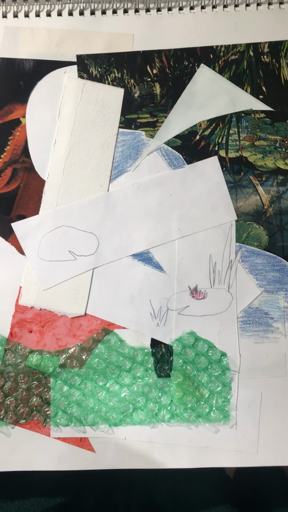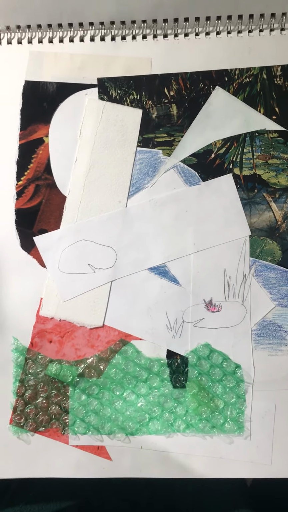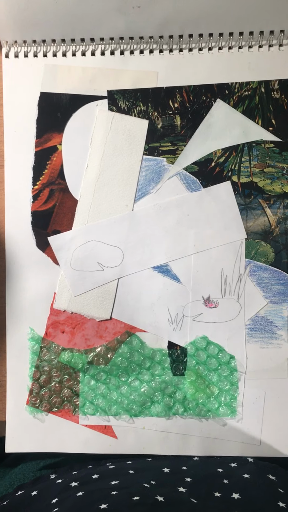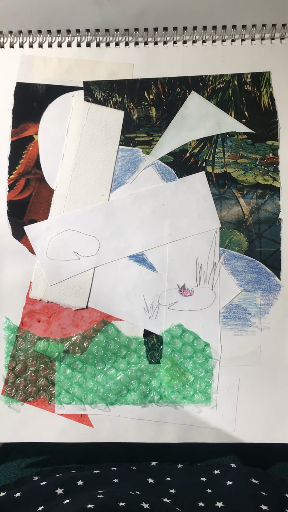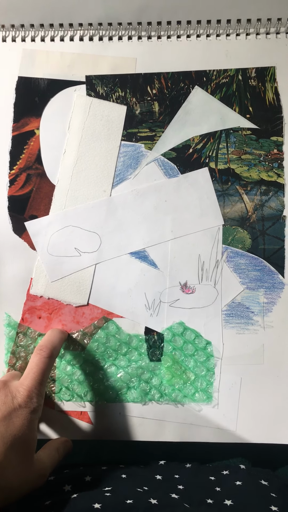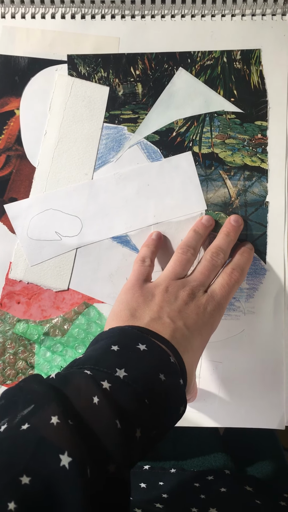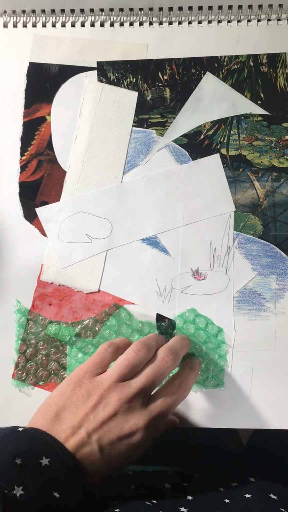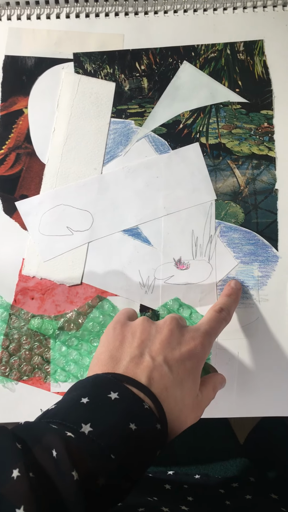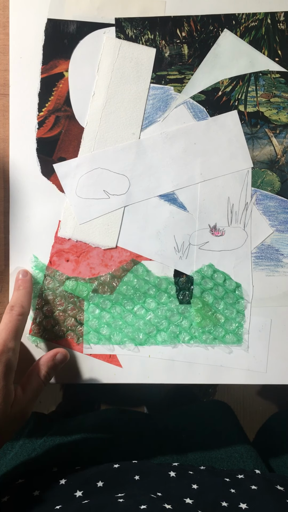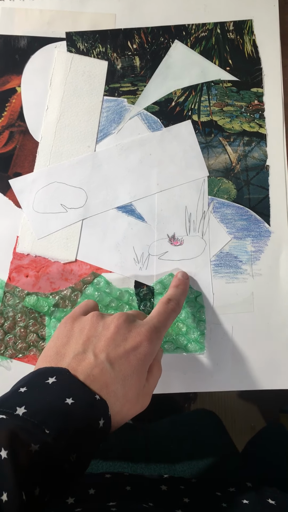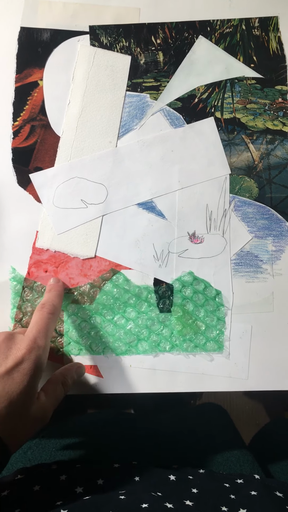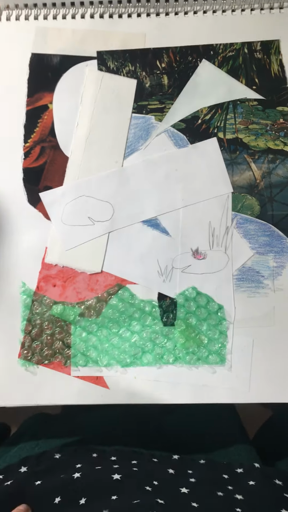This is an example I started just to show you one idea of how to think about doing this. They're clips or images I found in an old National Geographic of different landscape elements, and then I started to draw in my own, and I found this sort of green bubble wrap that reminded me of rolling hills or mountains and cut it into that curving sort of shape.